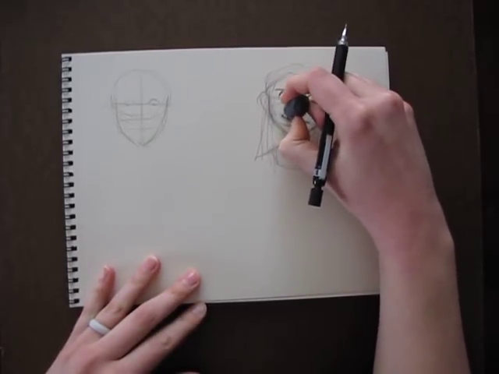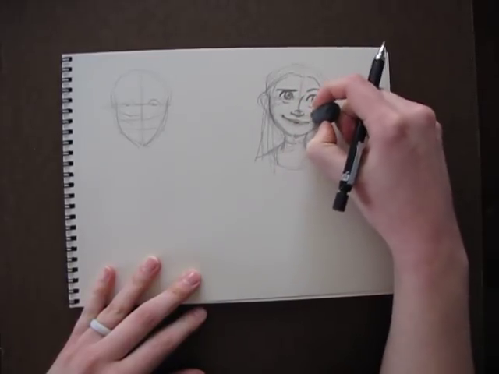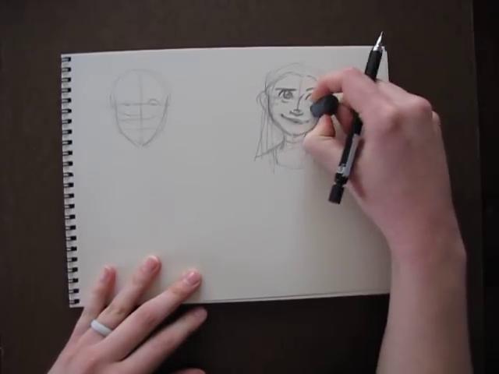I can go in and clean up some lines. It does get confusing if you have so many lines here. You can't even really see what you're drawing.